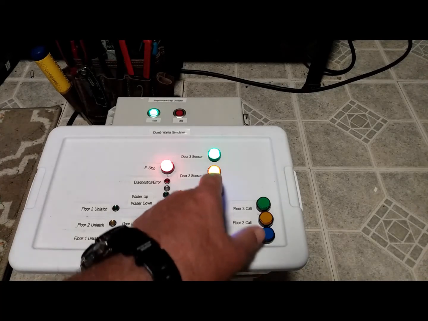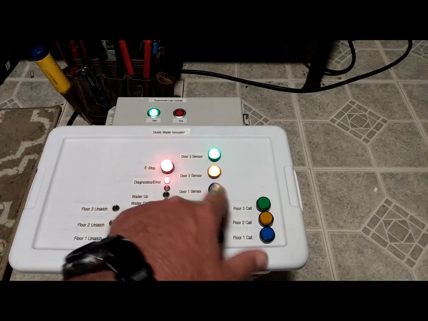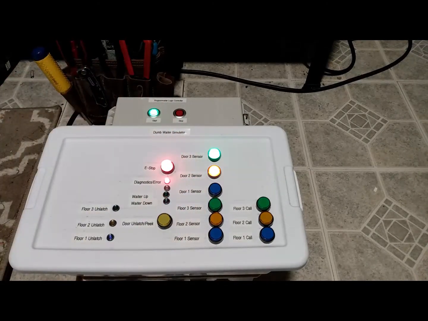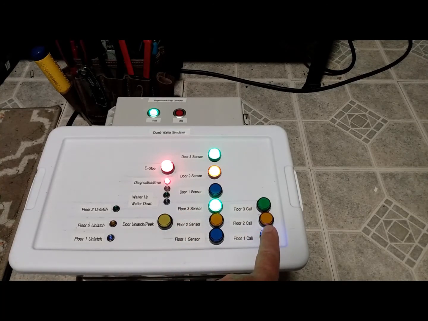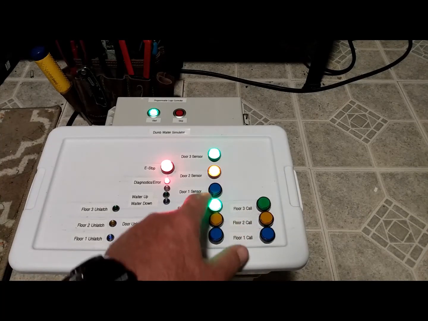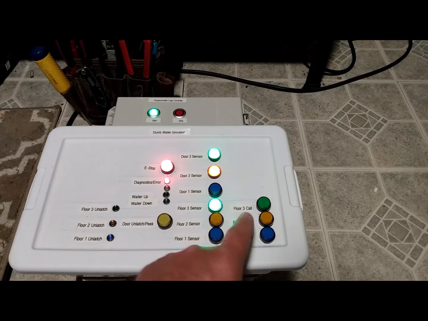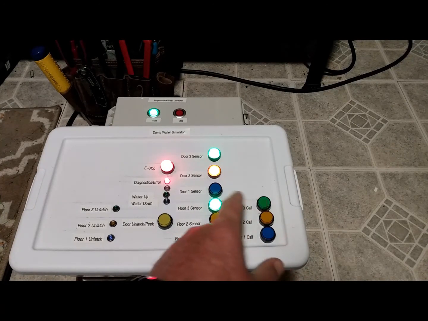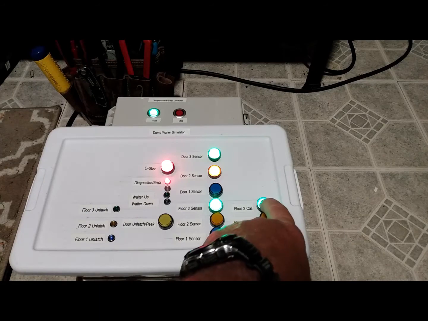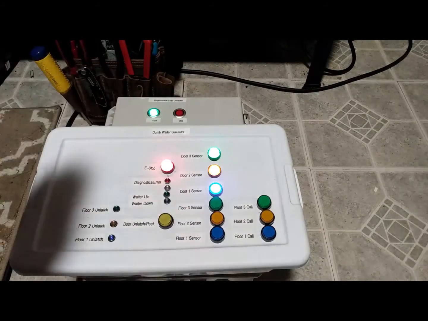Oh, excuse me, I forgot to explain. If any of the doors are open, you cannot make a call to any floor. That's built into the program. At floor 3, I'm going to call floor 2. Won't happen. We're at floor 3, can't call floor 3 because we're already there. Nothing's ever going to happen.